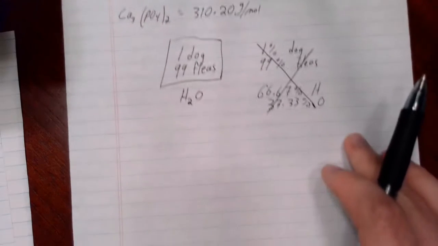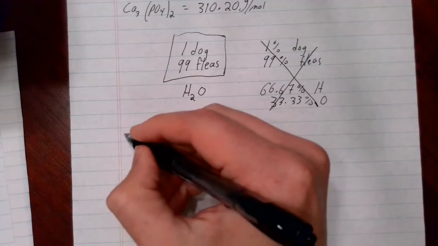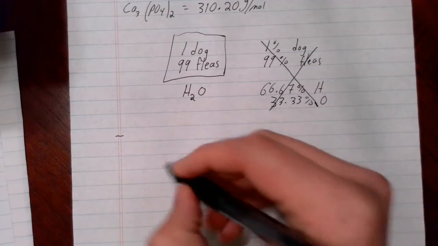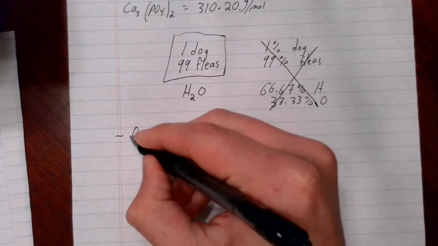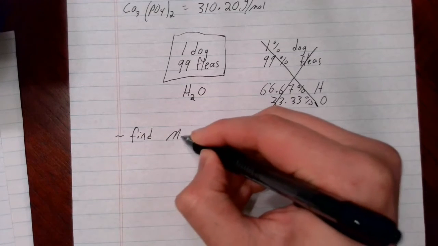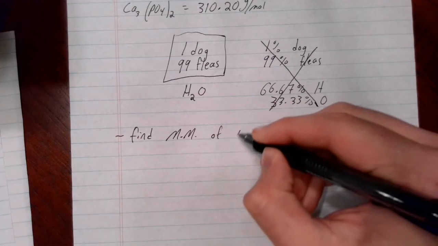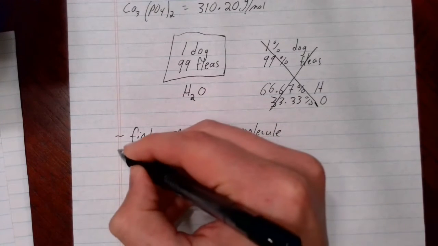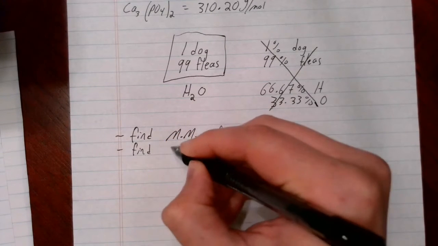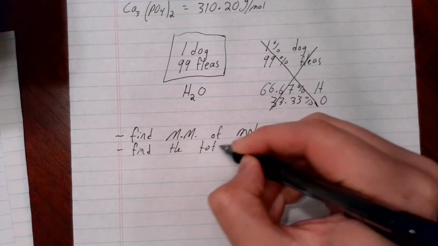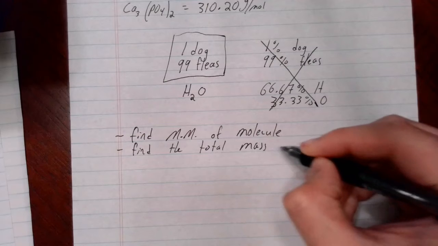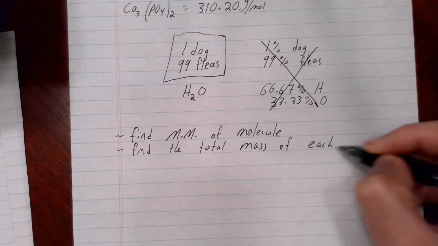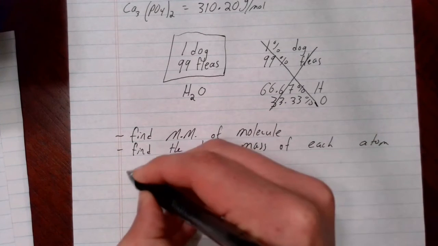Okay. So a couple of steps to calculating the percent composition. The first step is to find the molar mass, abbreviated MM, of the molecule. Then you want to find the total mass of each atom in the molecule.